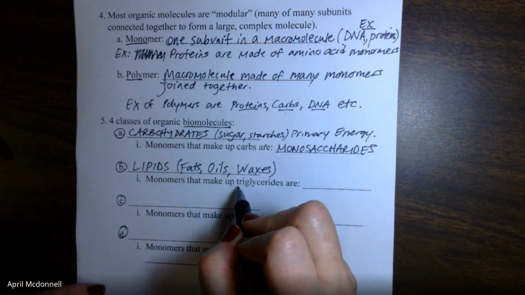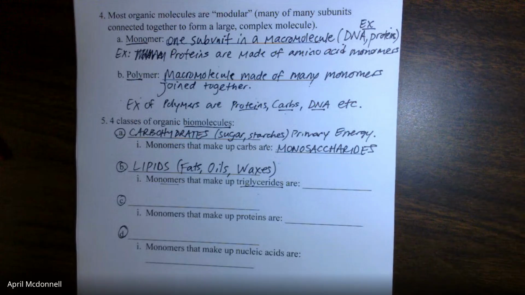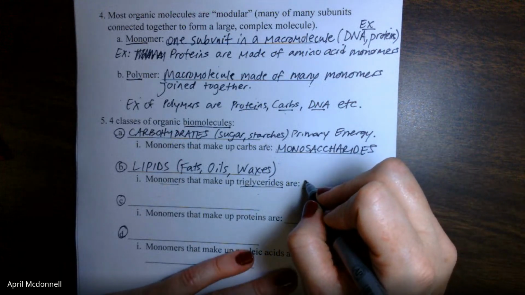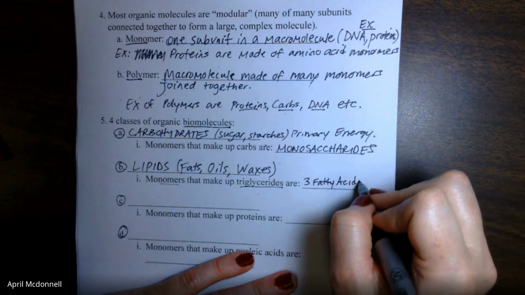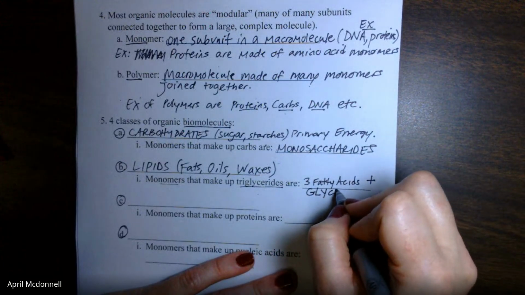We're going to talk about the monomers that make up one type of lipid, which is called a triglyceride. A triglyceride is built by connecting three fatty acids plus a chemical called a glycerol.